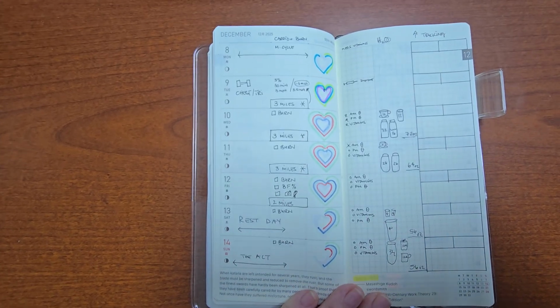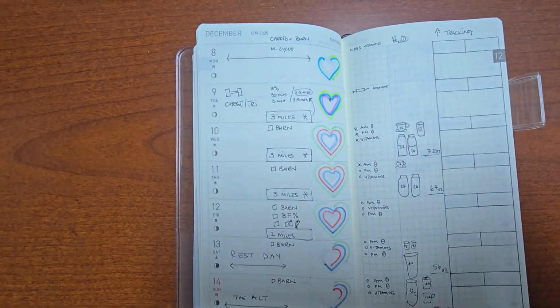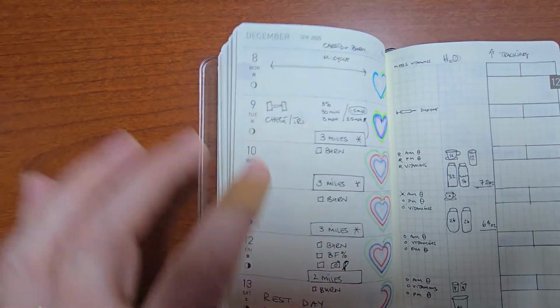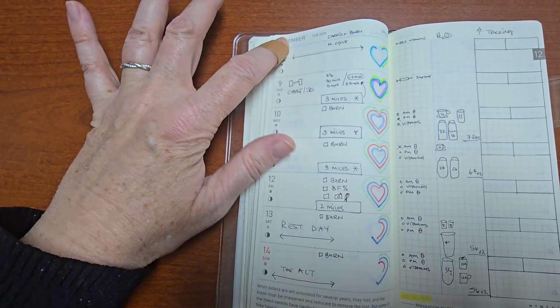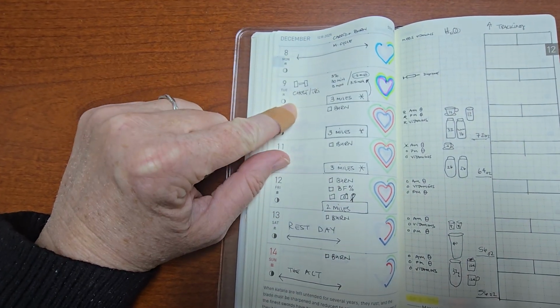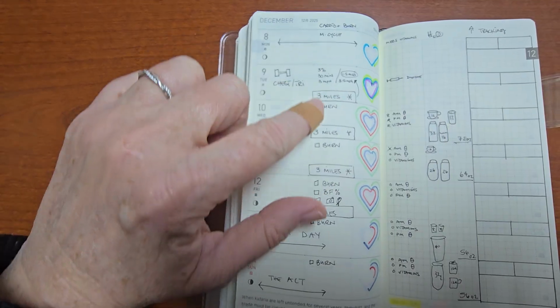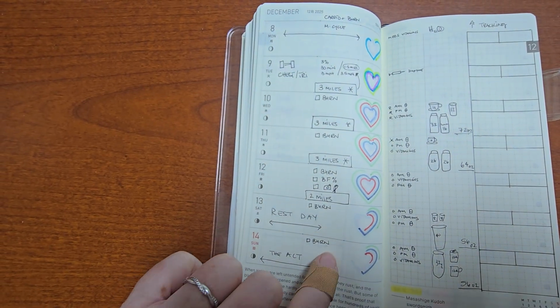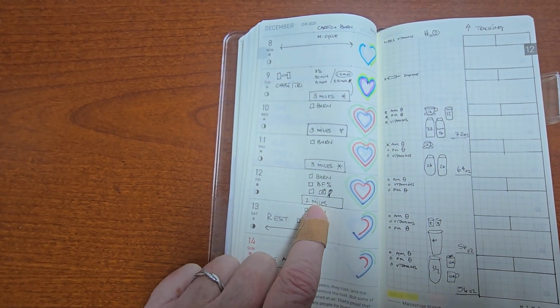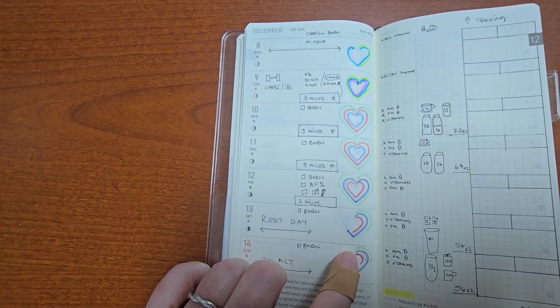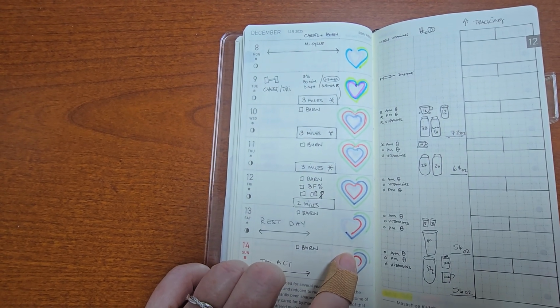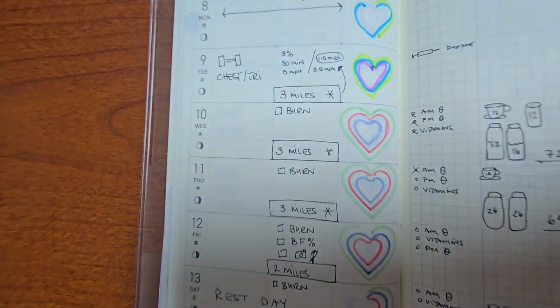Okay, here's an example of a weekly page. I've got 3 columns here. So this is going to show what I did as far as my strength training. And then this is going to be my walking data and a place to check if I hit my burn. And then this is going to be a graph of what my watch data gives me. I'm using the Samsung watch.